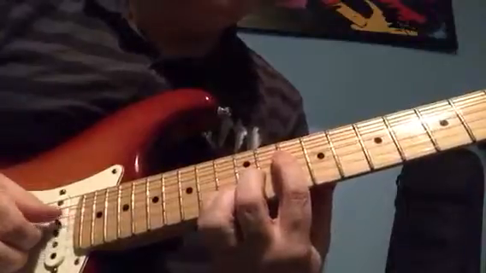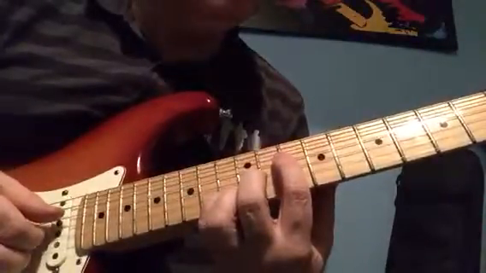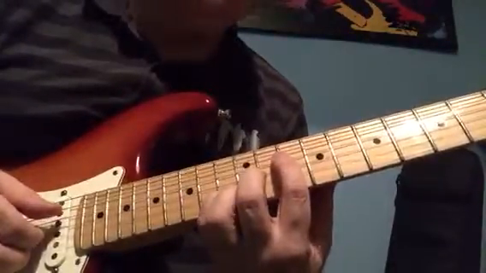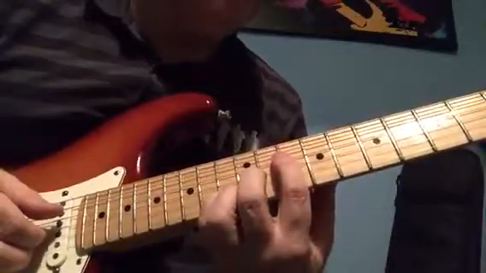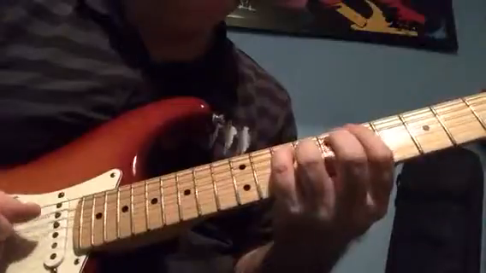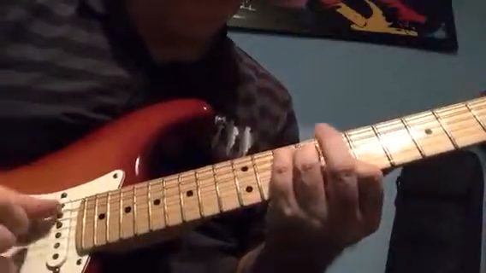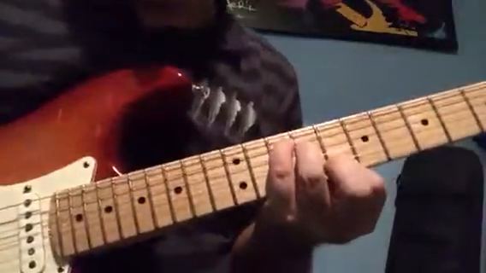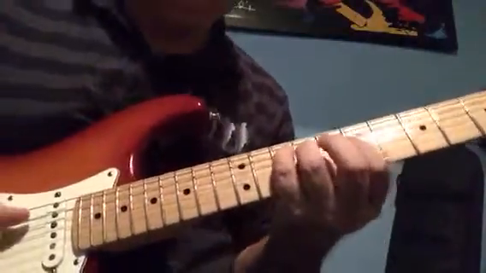Okay, moving down to the next spot, and for G, pattern 1, there's the octave, full chord.